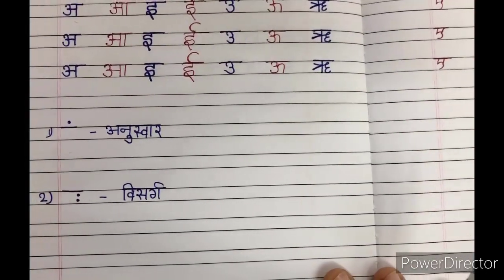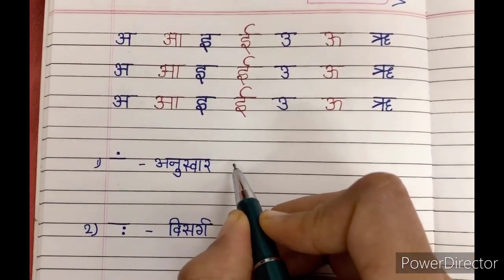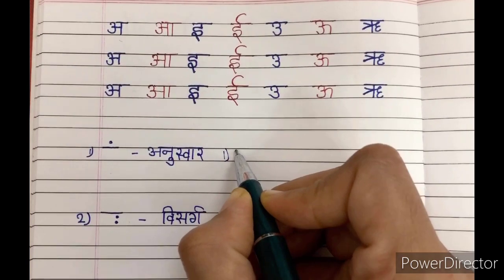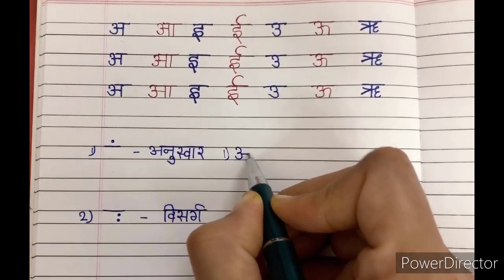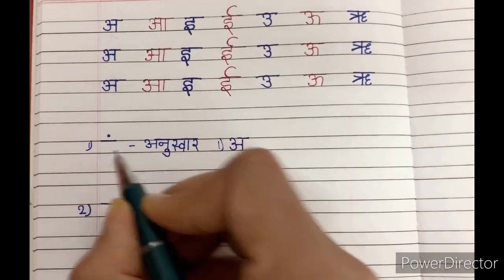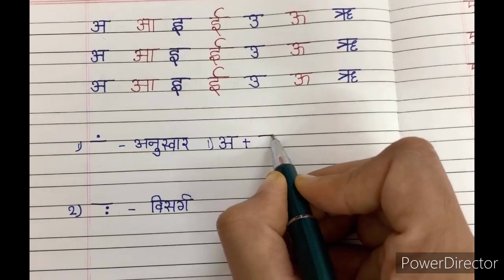Let's see some examples. Now first I am going to write number 1, A. Plus I am going to use this anuswar, that's why plus anuswar ka sign.